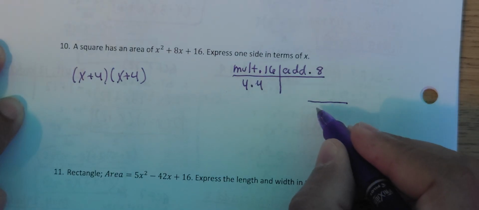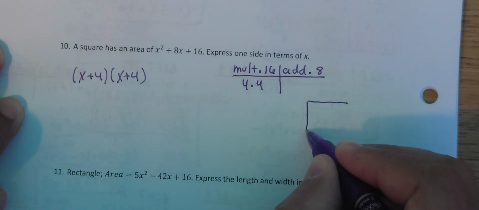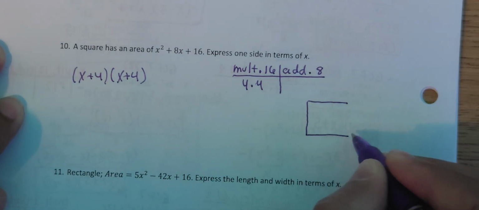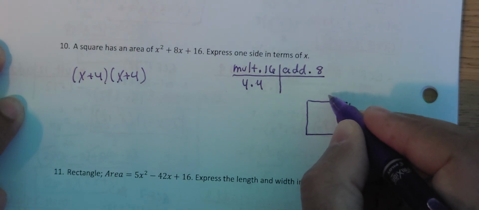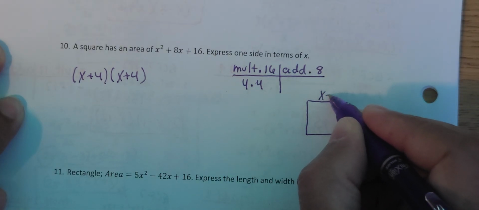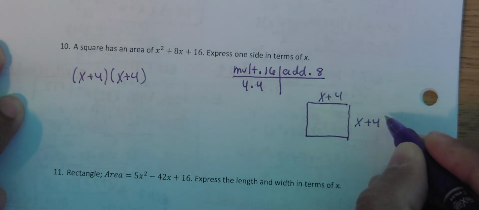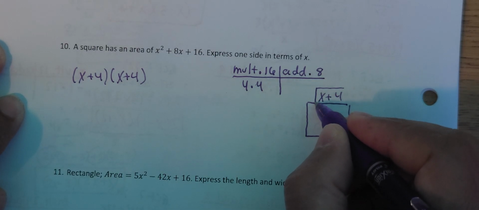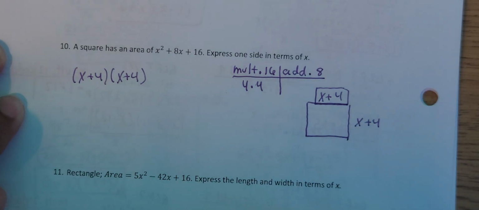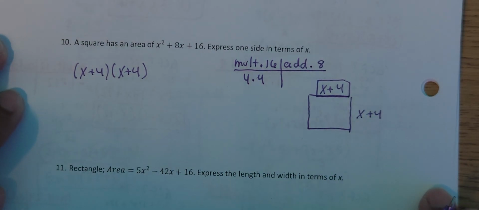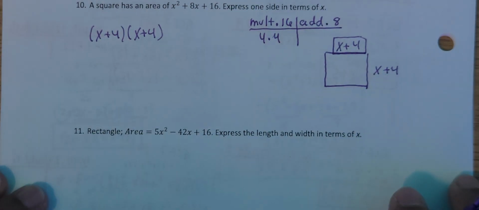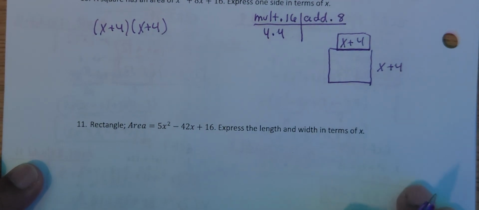So if this is a square, meaning all sides are congruent or equal, then we know that one side is x plus 4, and the other side is also x plus 4, because again, the sides are equal, so it's just asking for one. I can choose either one of them because they're both the same. So that would be my answer for this. Okay, so there's one side. If they ask for the two sides, then I have the two sides.